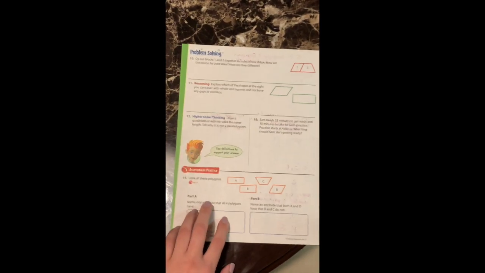All right, flip over to the back. Okay, so on the back, we're just going to be doing number 14 because it's kind of like what would be on your quick check. Number 14 says, look at these polygons. So I've got polygons A, B, C, and D. Part A says, name one attribute or one feature that all 4 polygons have. So what is something that they all have in common?